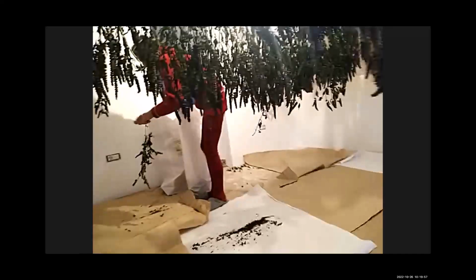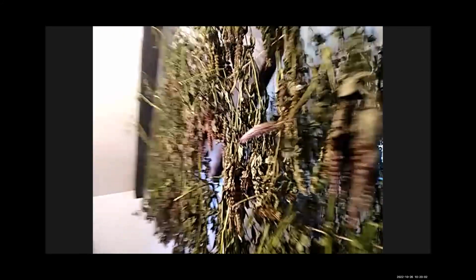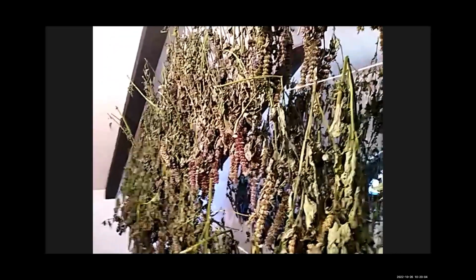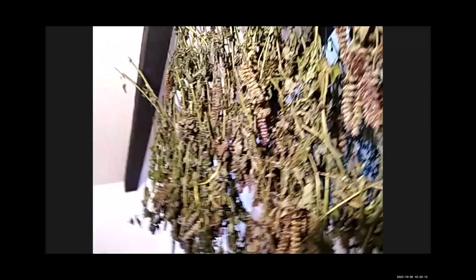Dejar el espacio libre para poder colgar. We're collecting all the branches and processing them, because our next job is to dry up hemp here.